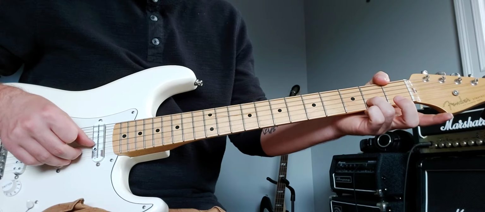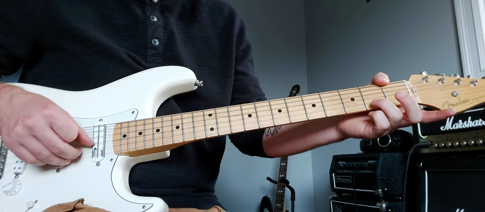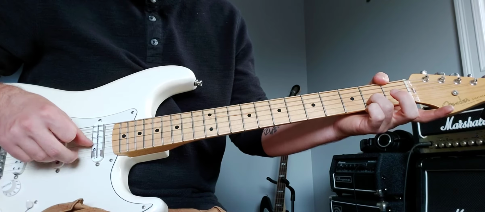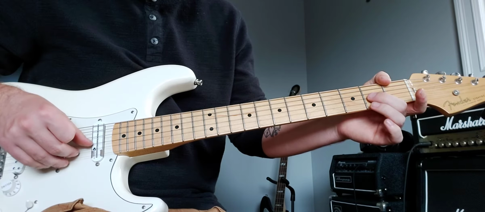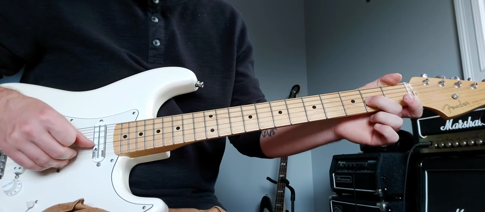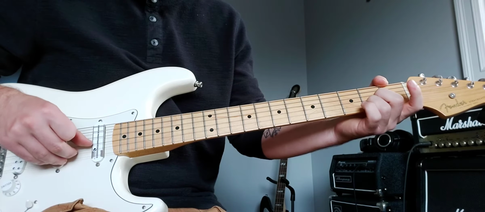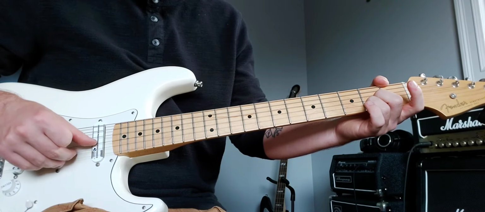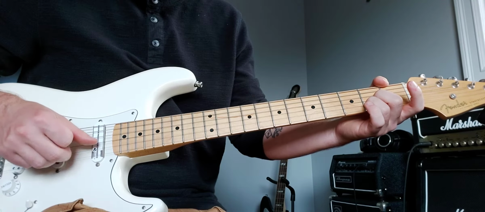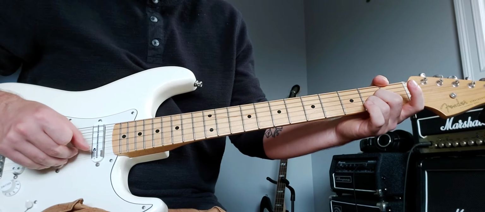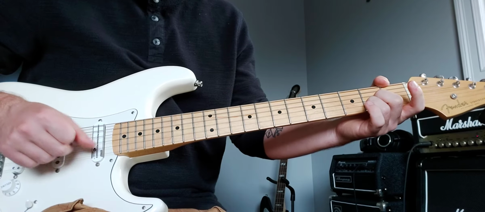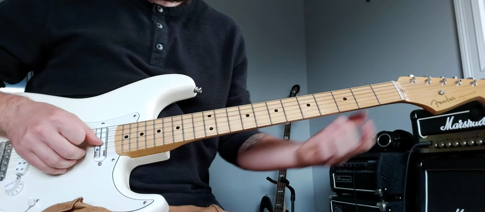Having the second fret on the B string covered gives us our C sharp note. And if we have the second fret of the G covered, that's going to give us our A note. So that's our root, third, fifth. So that's an A major chord.